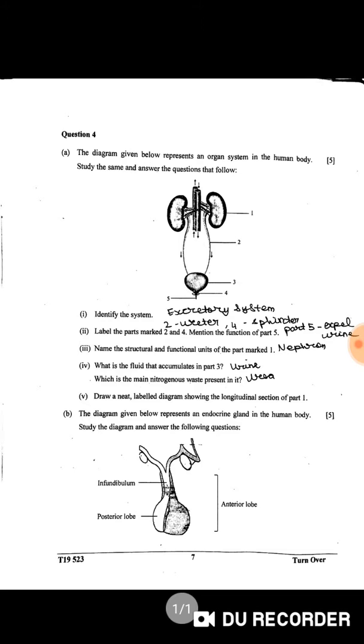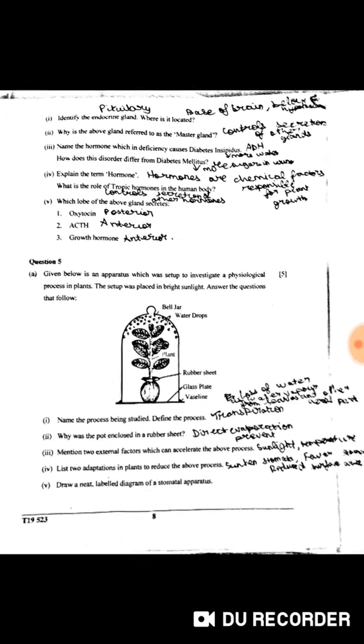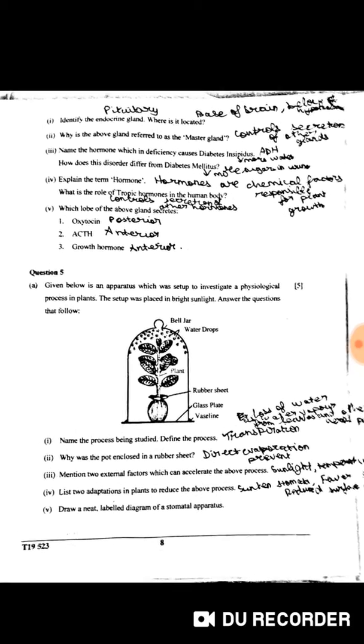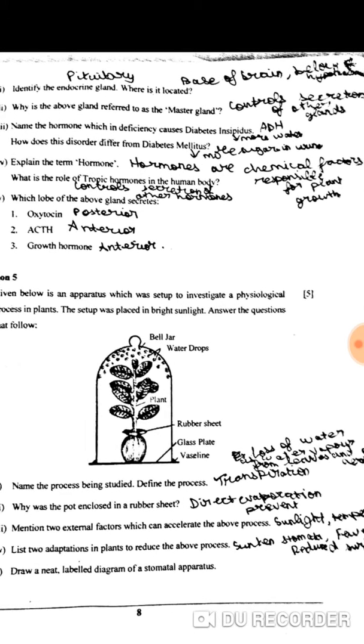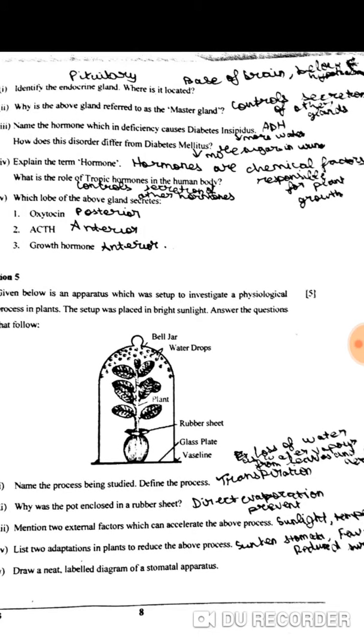Now the B Roman letter. The endocrine gland is the pituitary gland. It is located below the hypothalamus at the base of the brain. Why is the gland referred to as the master gland? The reason is it controls the secretion of other glands.